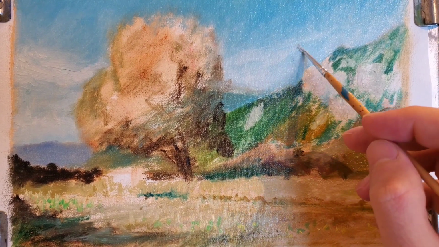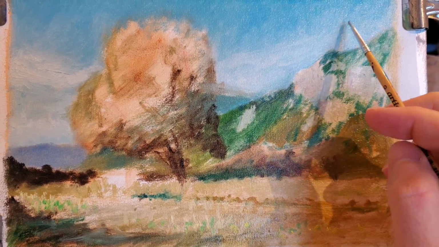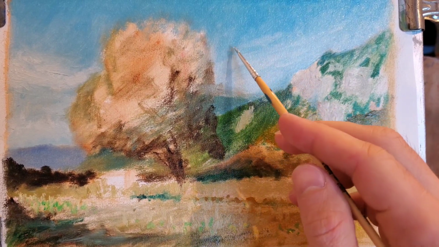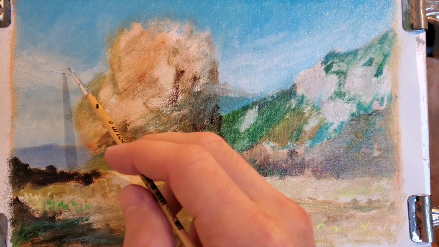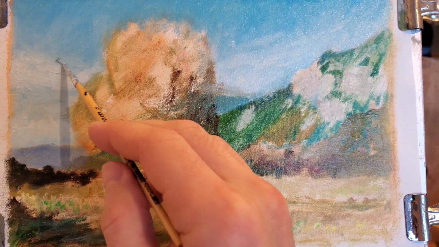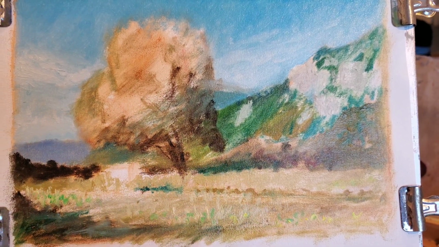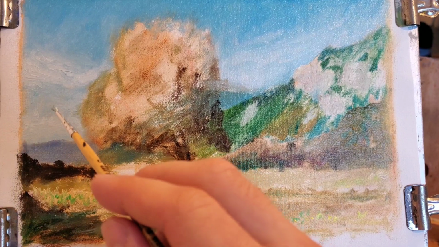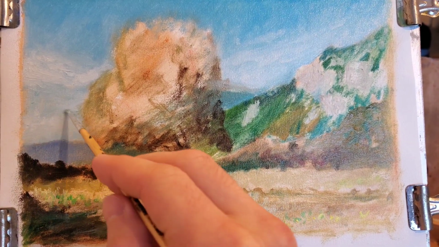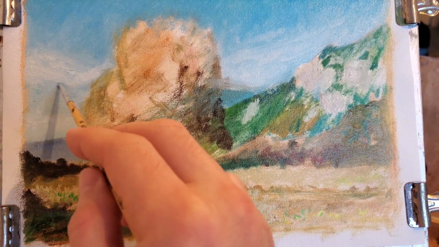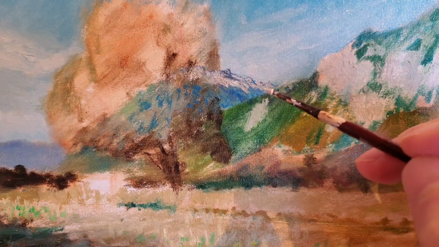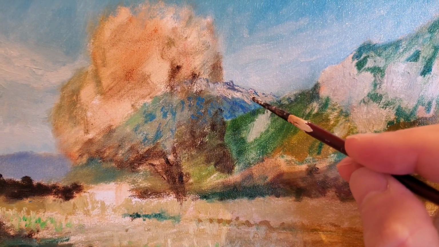I'm going now to the last layer. Let's say if we were working in layers, the sky is always going to be the last layer. So we go from the back to the front. First the sky, then we're going to do the mountains in the back, then the mountain on the right that is a bit closer, and finally we're going to focus on the foreground.